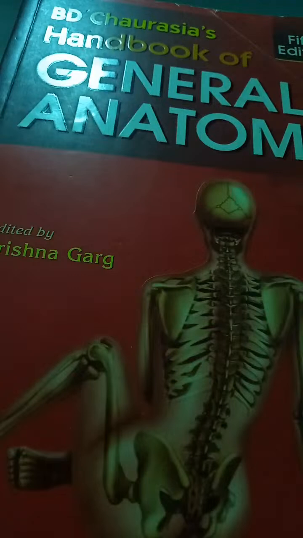Number 8, digestive system or gastroenterology, comprises various organs associated with ingestion, mastication, deglutition, digestion, and absorption of food components.